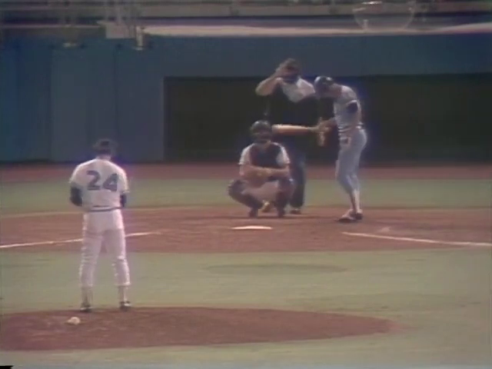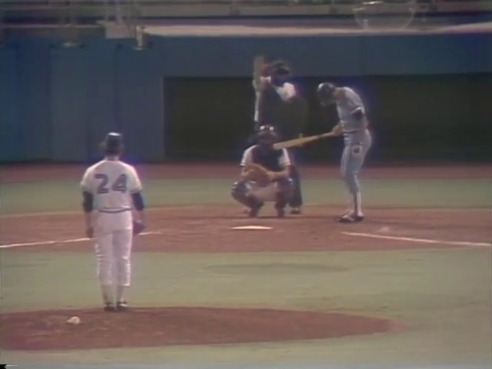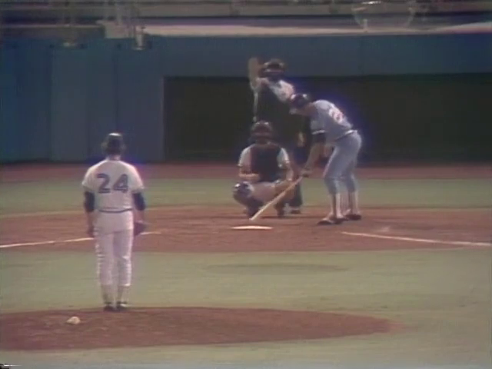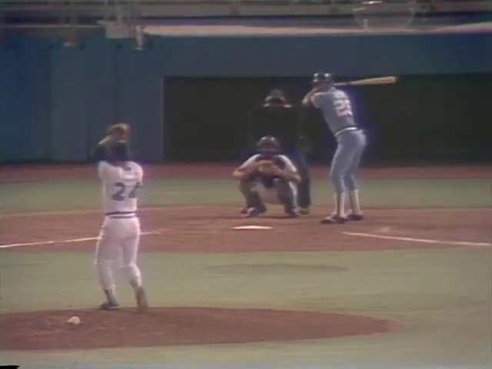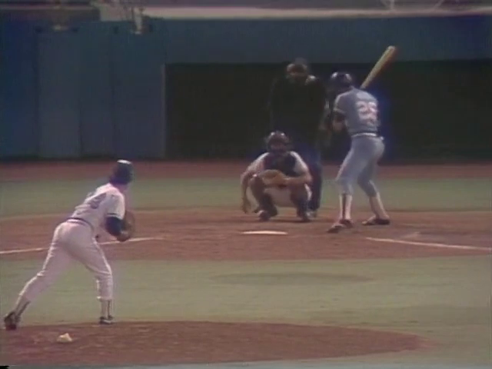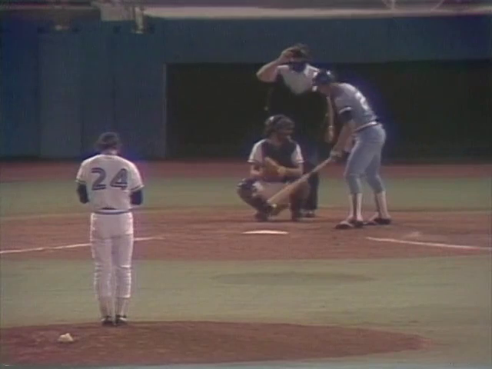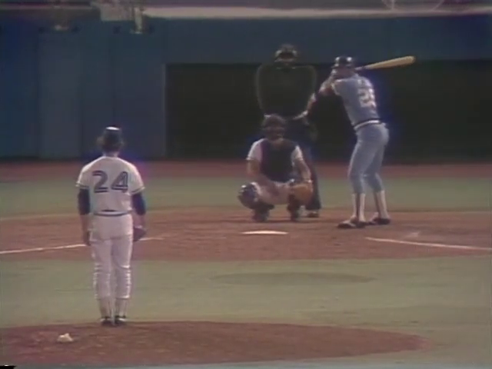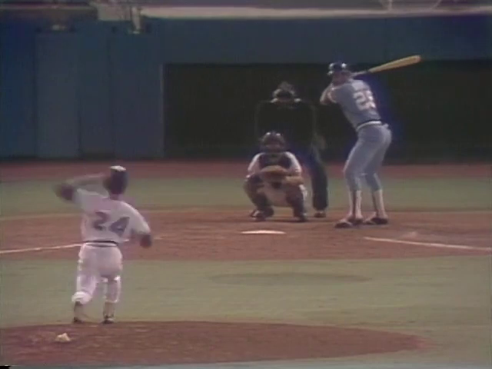Pitch inside. One and nothing to Amos Otis. Pitch a little low. 2-0. This is the pitch right here Amos is going to try to sit on. If he throws it away, Amos can hit the ball the other way and hit it out of the ballpark to right field. Ball 3. The 3-0 from Tom Underwood.